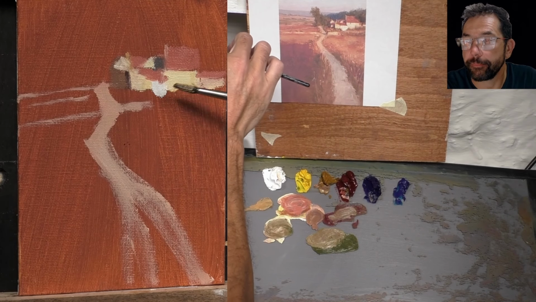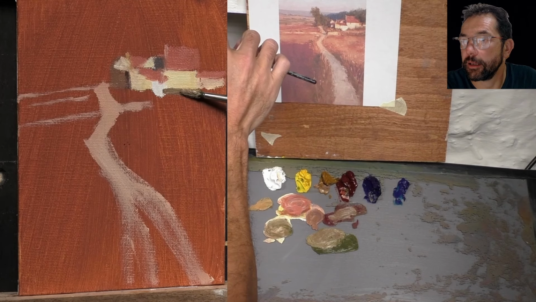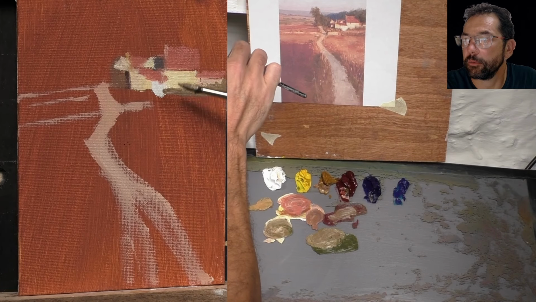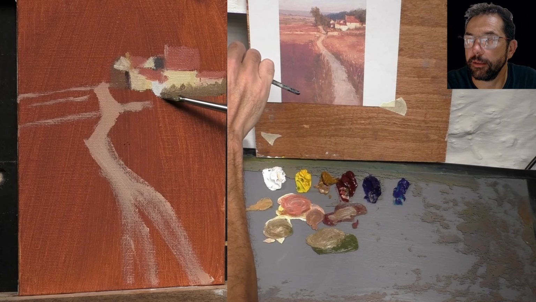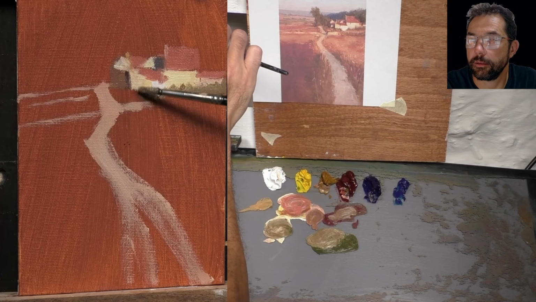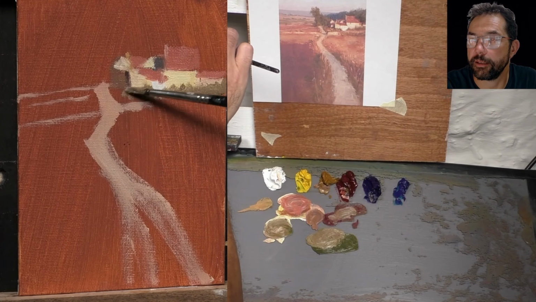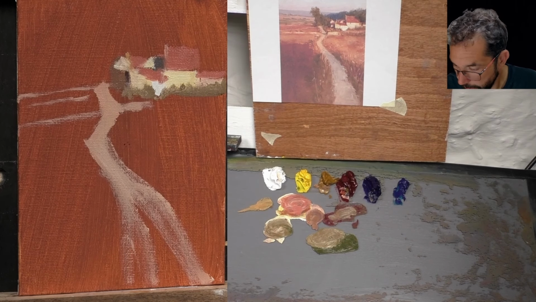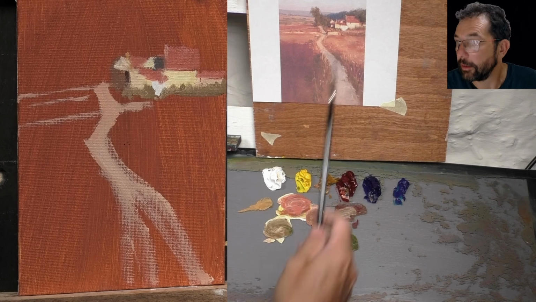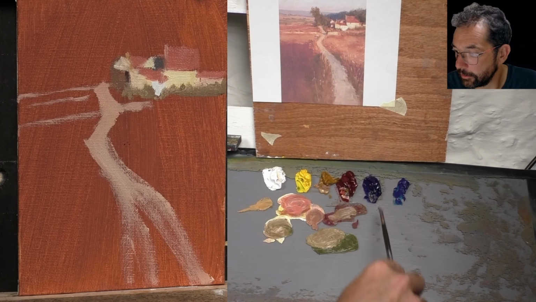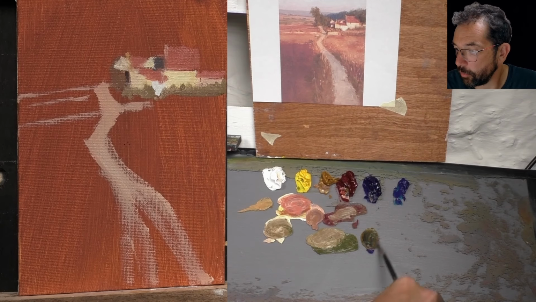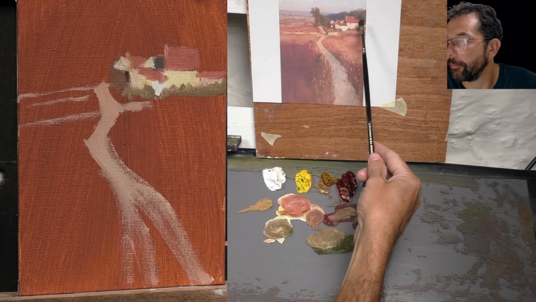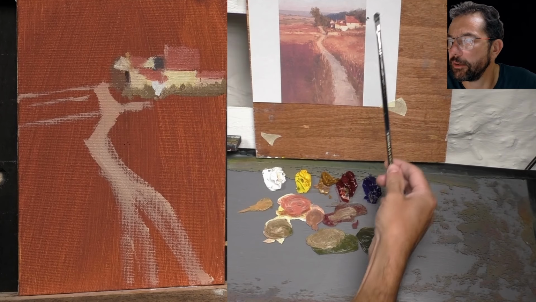So there's that row of bushes or whatever. Careful not to lose all my building. And that in itself will hide a lot of detail. And slightly darker green. So it's making quite a nice warm green, that raw sienna. And just be careful, that's way too dark.